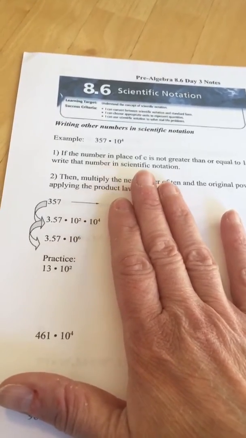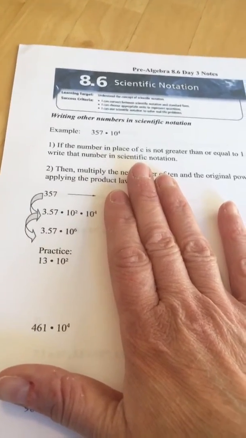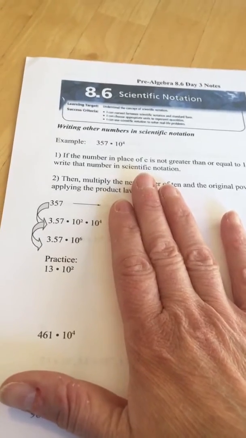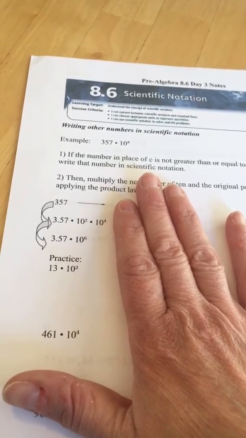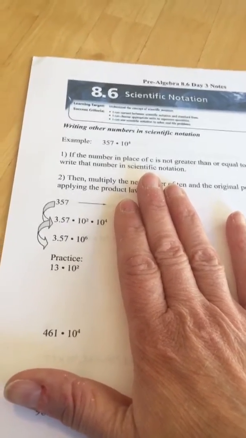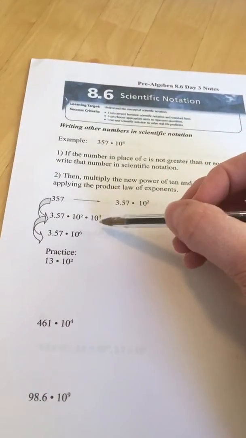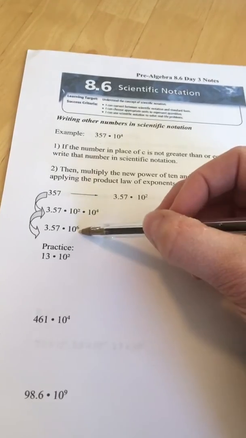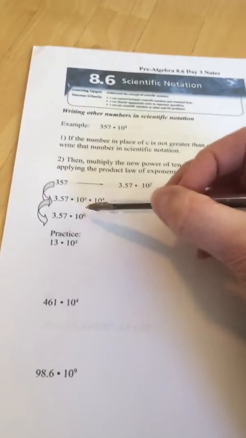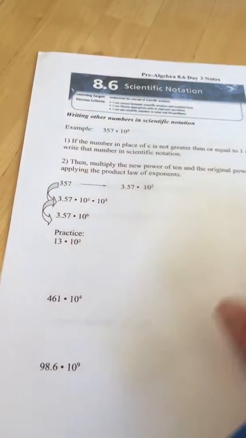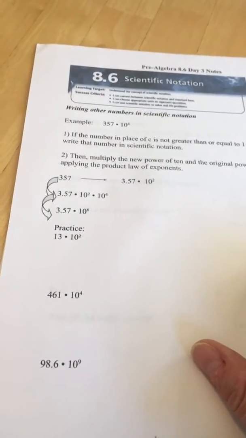Then we bring down the original power of 10, which is 10 to the fourth power, and we use our rules of exponents. When we're multiplying numbers with the same base, we keep the base the same and we add the exponents. So we have 10 to the second power times 10 to the fourth power is 10 to the sixth power. Looking at the next example, we have 13 times 10 to the second power.